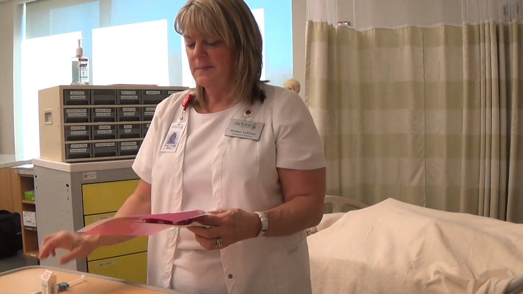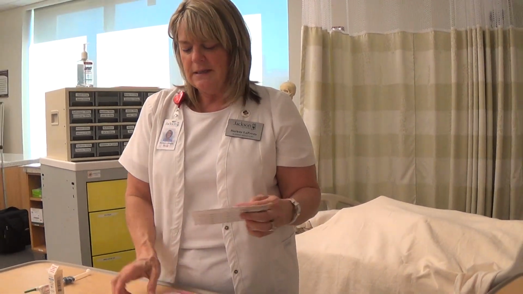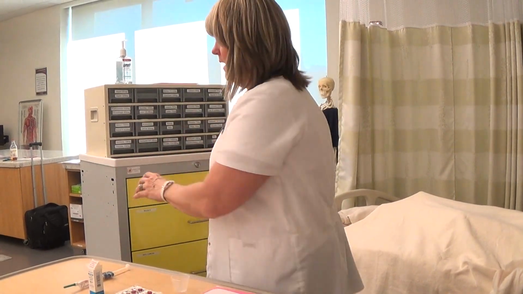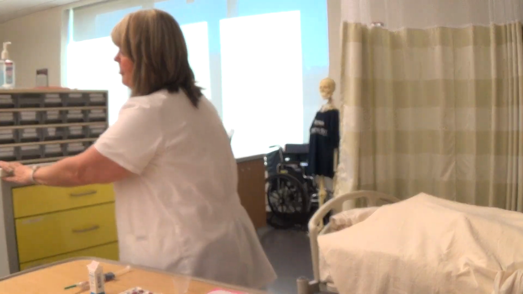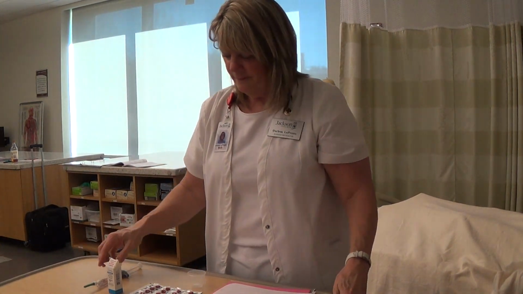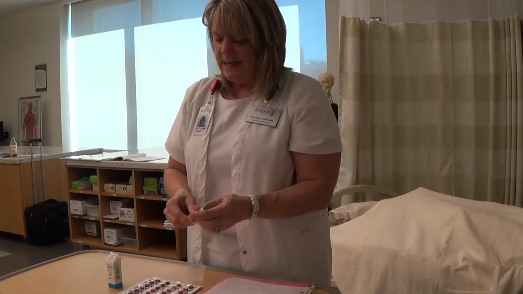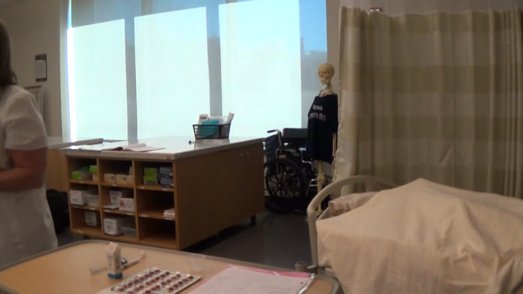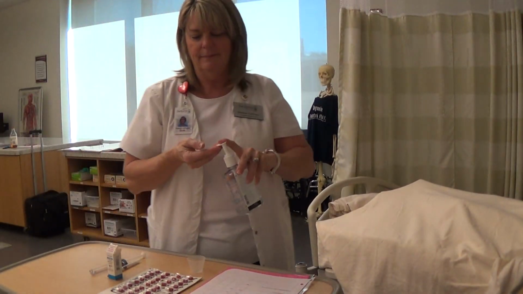Now, the next step is I need to do my second verification when I'm preparing these medications. So I'm going to set these down with my MAR because I have several things I need to prepare. And I'm going to just get rid of my cart. Alright, so the first thing I have, and let's do some hand hygiene.